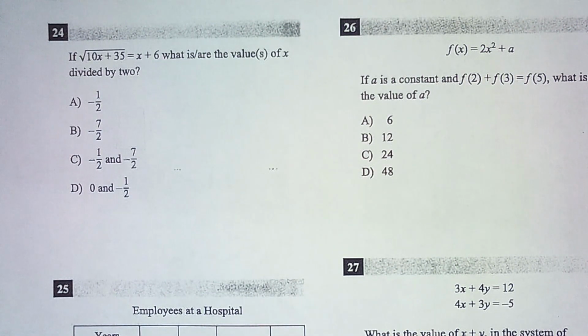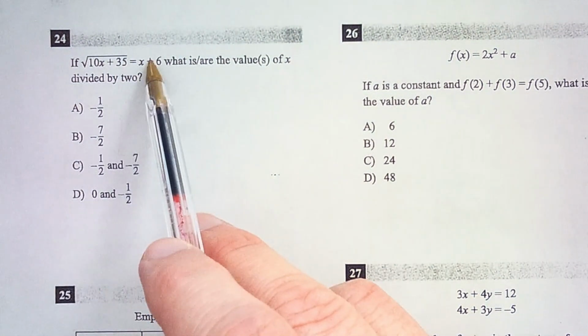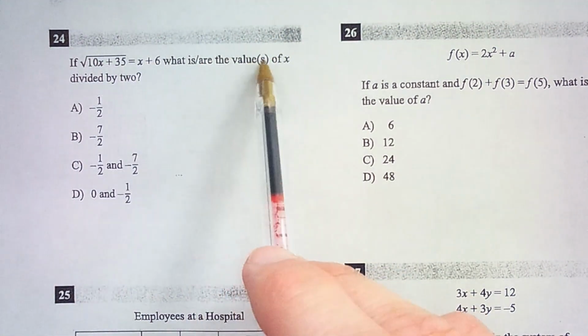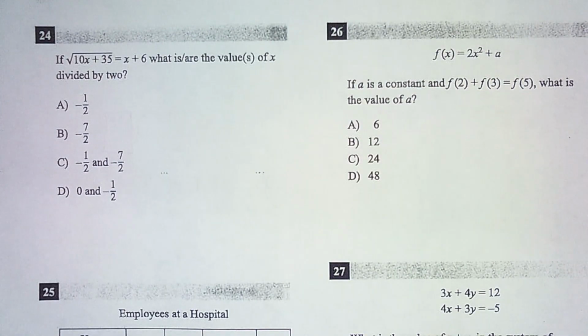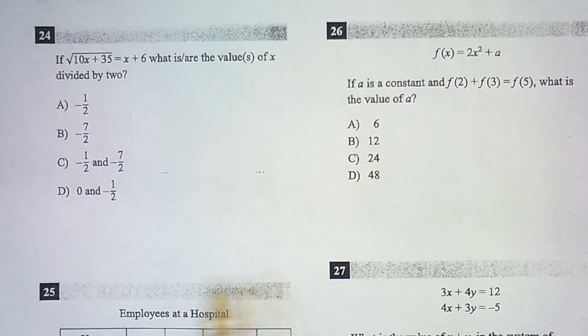Okay, so now we move on to number 24. If this equation is true, what is or what are the value or values of x divided by 2? So we'll find a value of x, maybe a couple values of x, and divide those by 2.